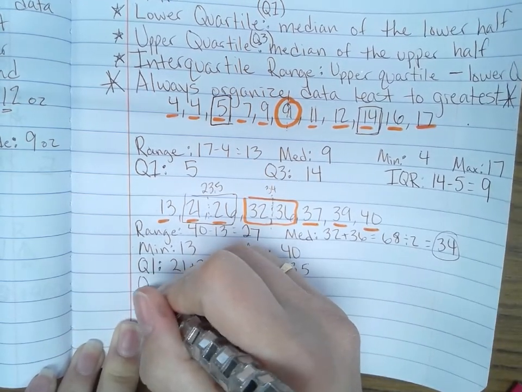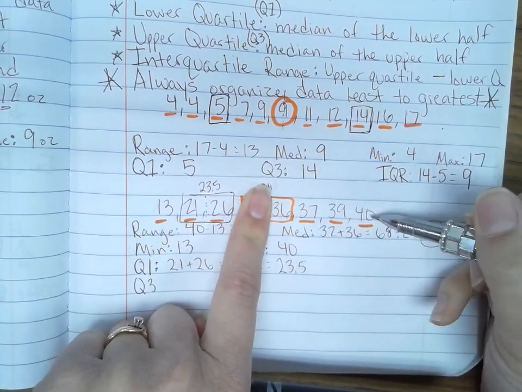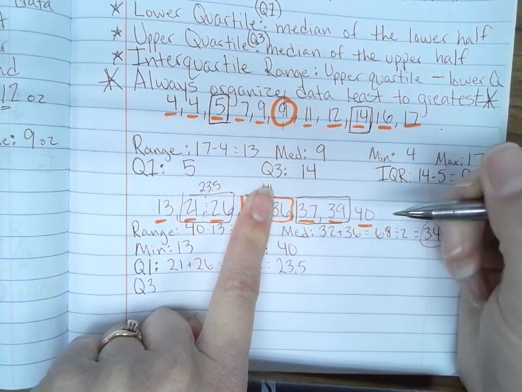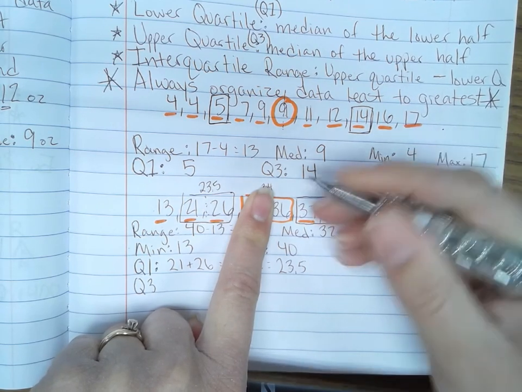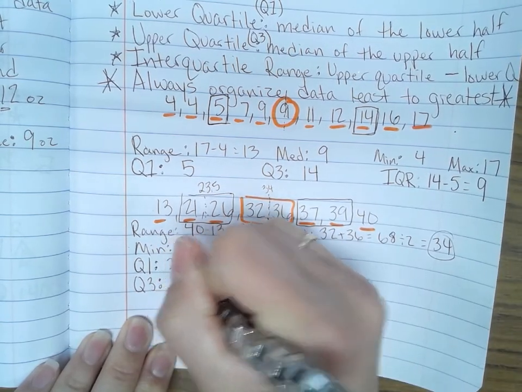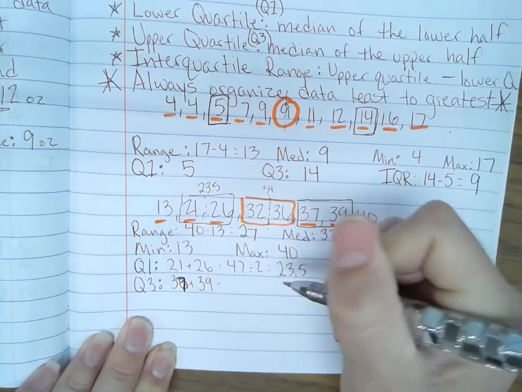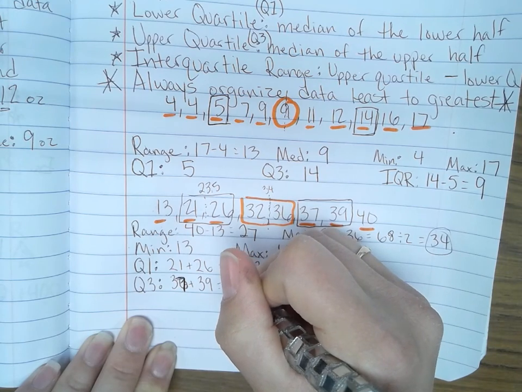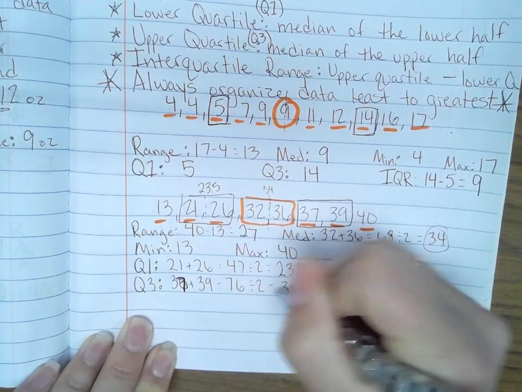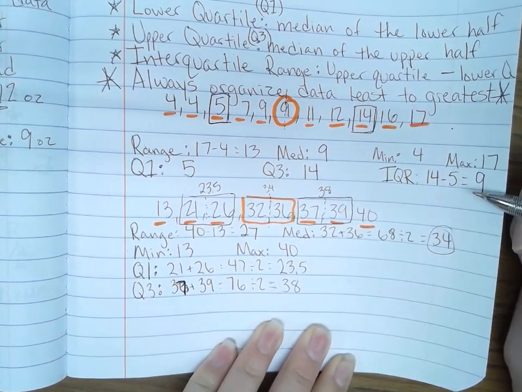Okay, quartile 3. Up here we're looking at this half of the data, 36 and 40. That means 37 and 39 share the middle section. So I'm going to have to add 37 plus 39. And that gives me 76. Divide by 2 is going to give me 38. 38 is right in the middle between 37 and 39. So 38 would be that dividing line.